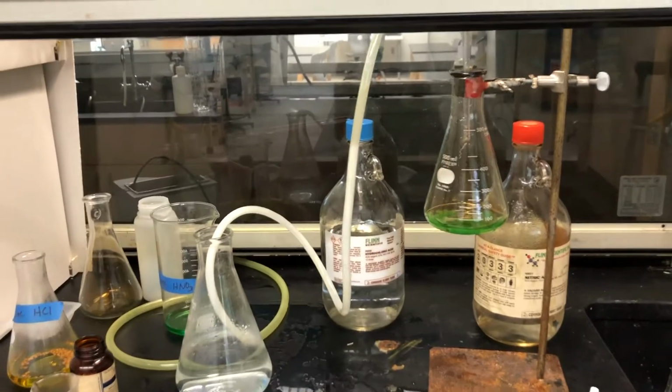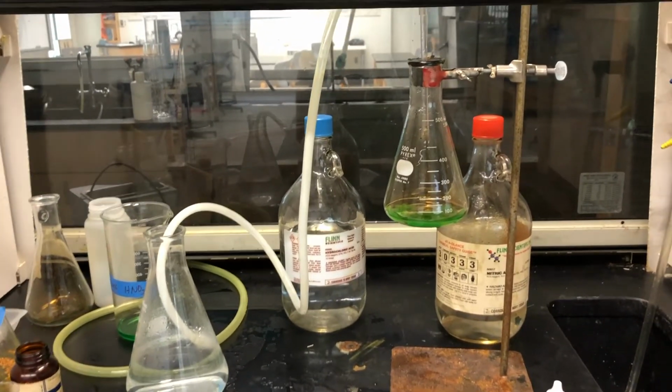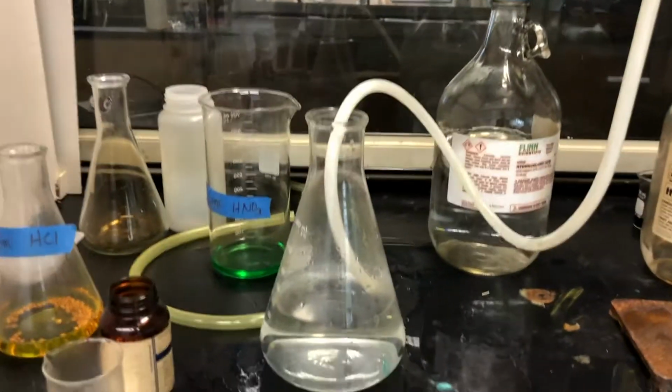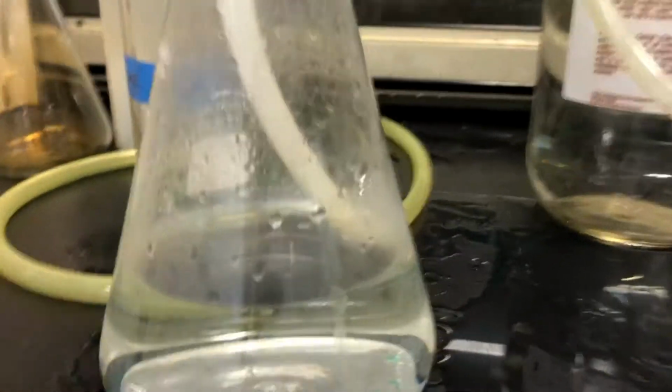Okay, so I have this flask with a stopper in it, and if I follow that stopper, it's going into this other Erlenmeyer flask, and it's got a tube. The tube is pretty weathered at this point because I've done this demo a couple times. But there it is. The tube is going into water.